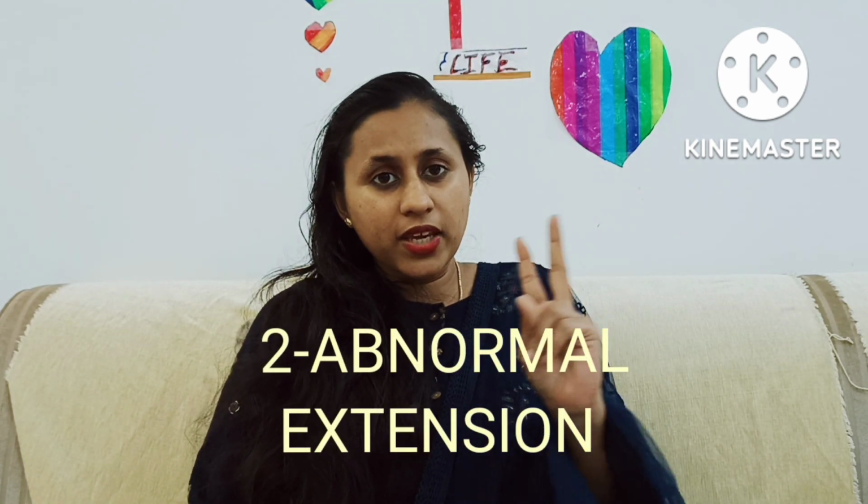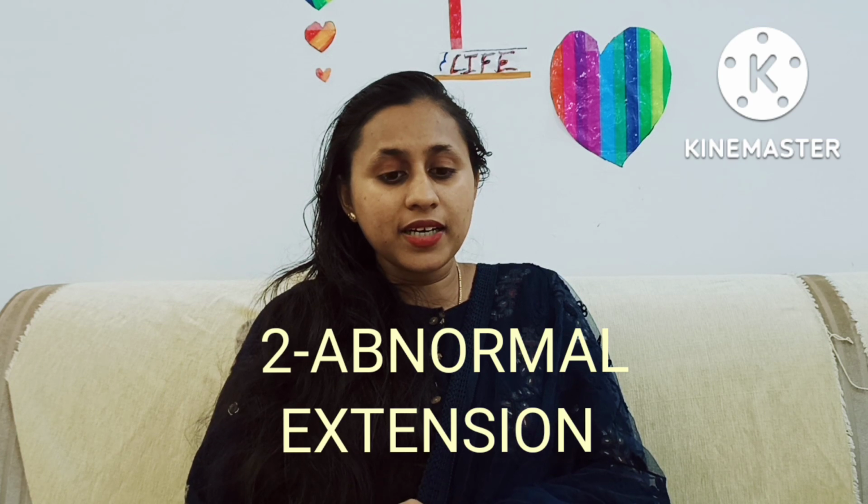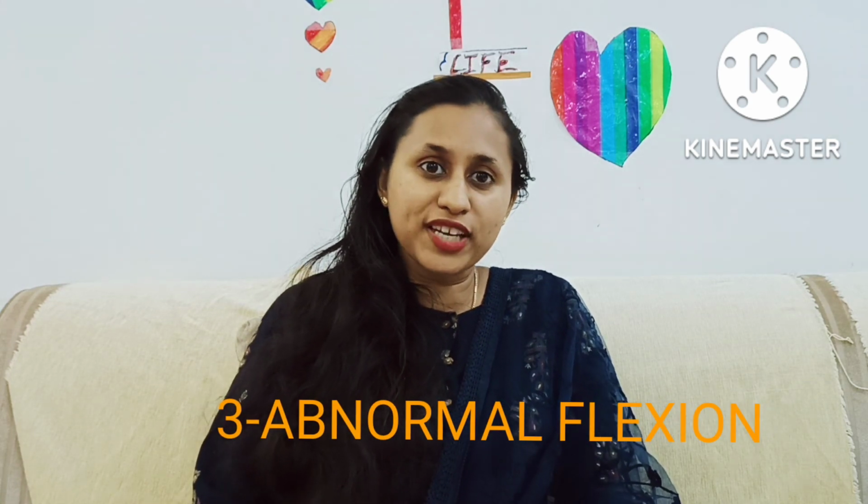In such a case you will give 2, that is abnormal extension. And now what happens is when the dance move is going on and everybody is dancing, so you decide that you will just move your hands. So you will just have a very small movement of your hands, that is abnormal flexion.